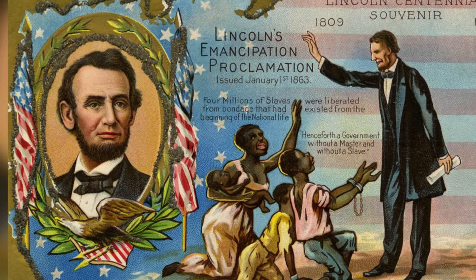Lincoln was racist. Abraham Lincoln's views on race evolved over time, and while he opposed the expansion of slavery, he held racist beliefs that were common during his era. Lincoln believed that black people were inherently inferior to white people and initially did not support granting them equal rights. He supported the colonization of freed slaves to Africa or Central America as a solution to the race problem in America.